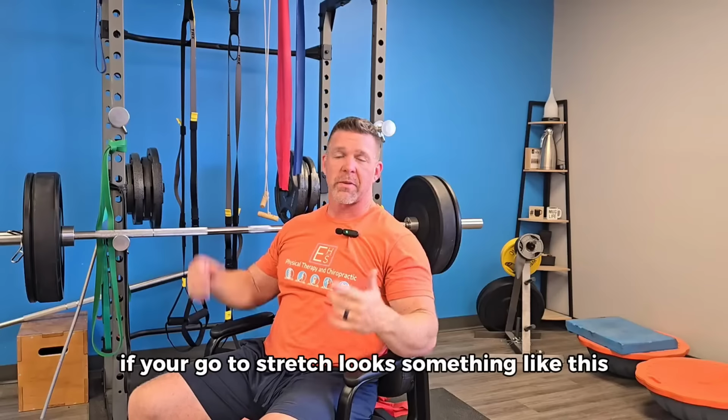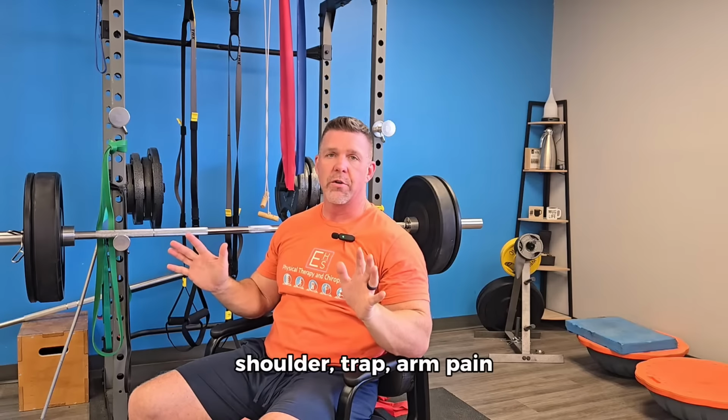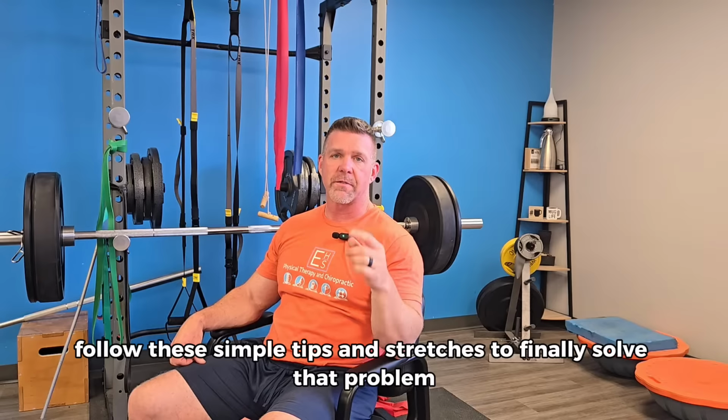If your go-to stretch looks something like this, and you're still getting neck, shoulder, trap, arm pain, you're doing it wrong. Follow these simple tips and stretches to finally solve that problem.